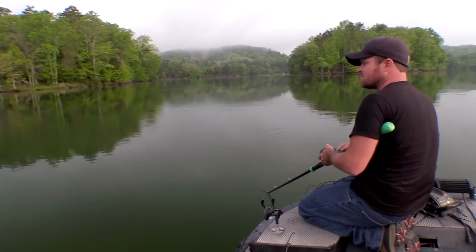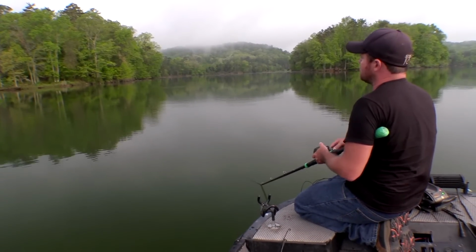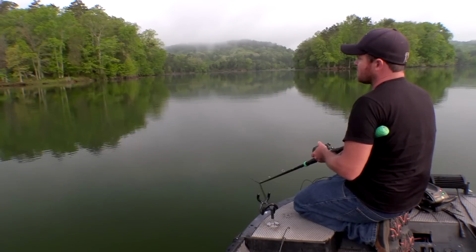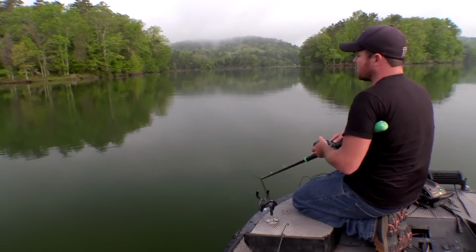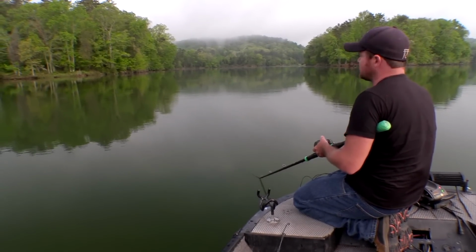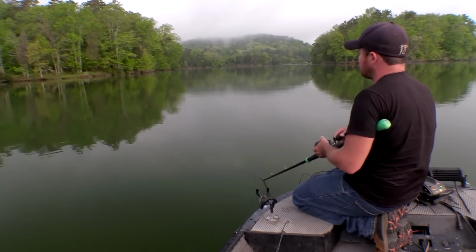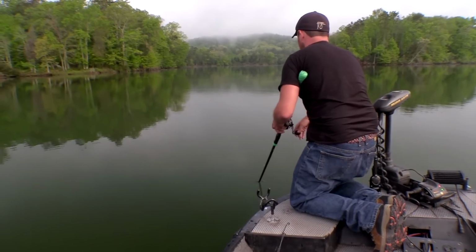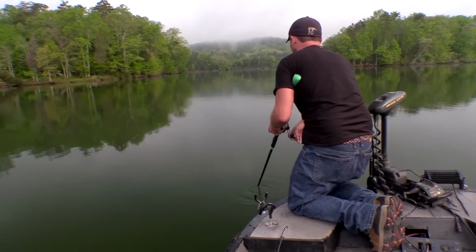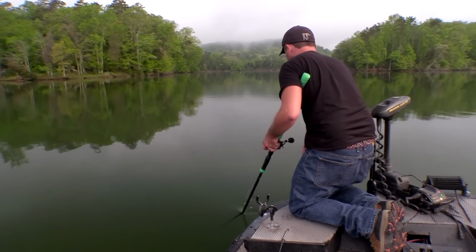That's the kind of attentiveness you have to have for stuff like this. If I feel any kind of discrepancy like that, I react accordingly at the boat. And a lot of times if you don't, you'll miss the fish. You'll just assume it's not there. Hit the tip.